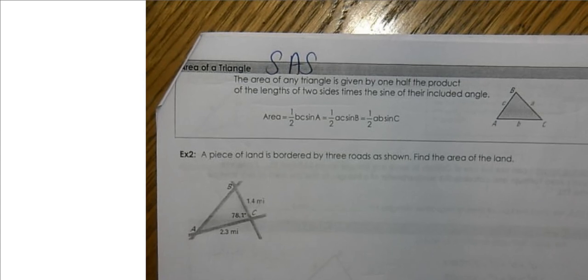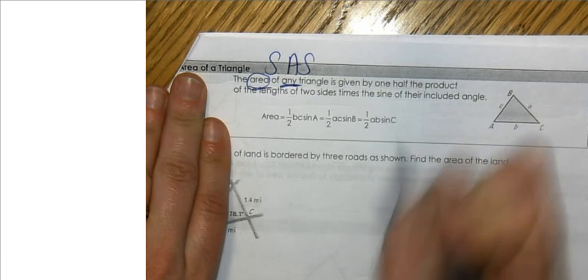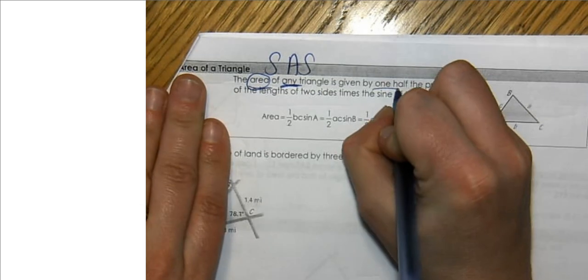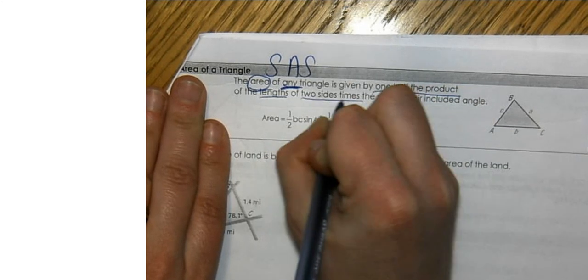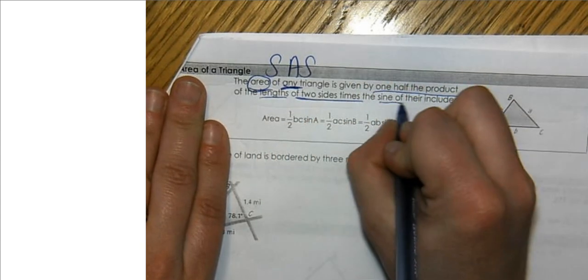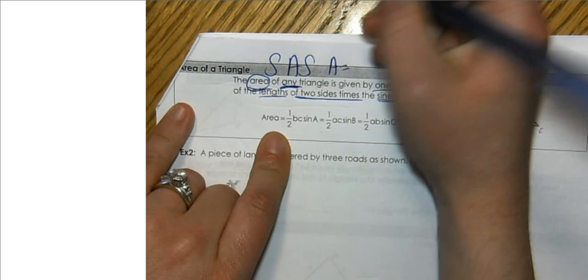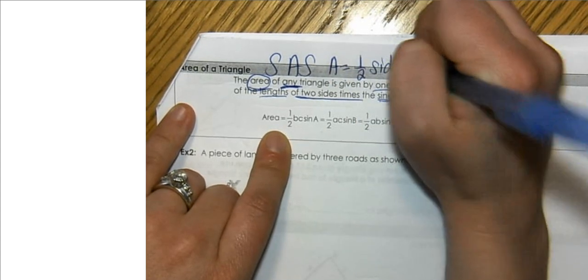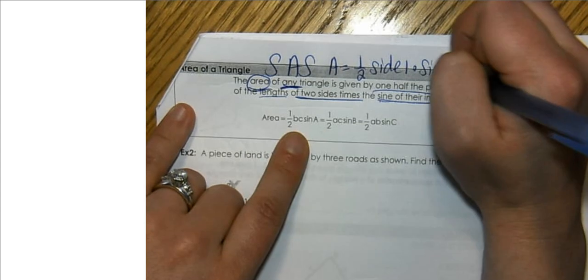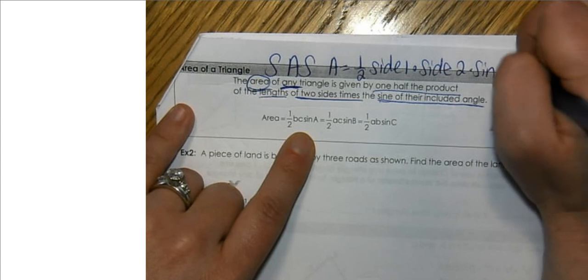sine. It says the area of any triangle is given by 1/2 the product of the lengths of two sides times the sine of their included angle. So we have the area is equal to 1/2 times side 1 times side 2 times the sine of the included angle.